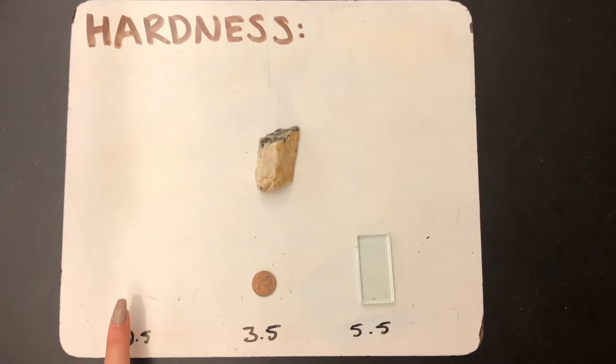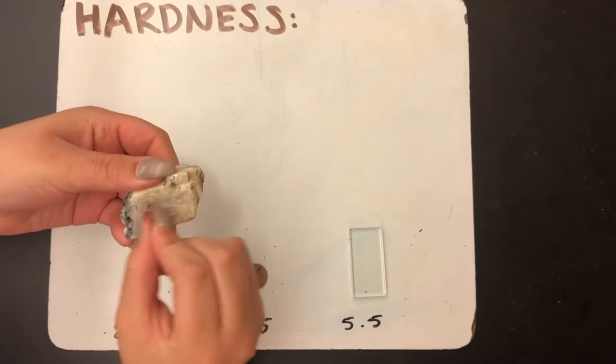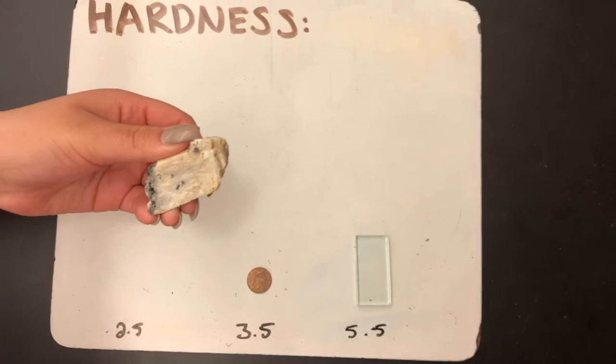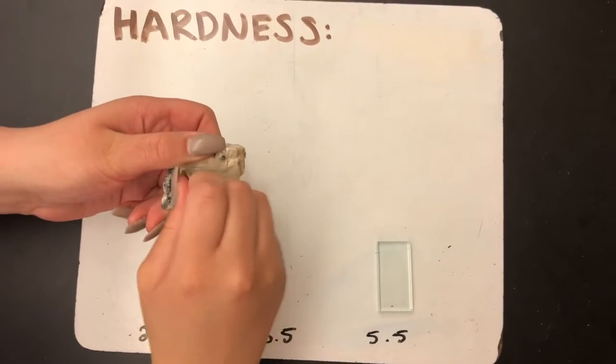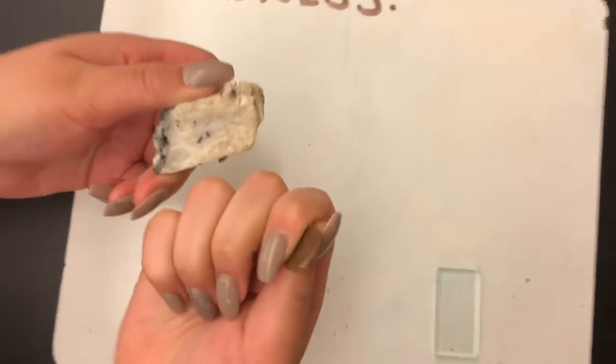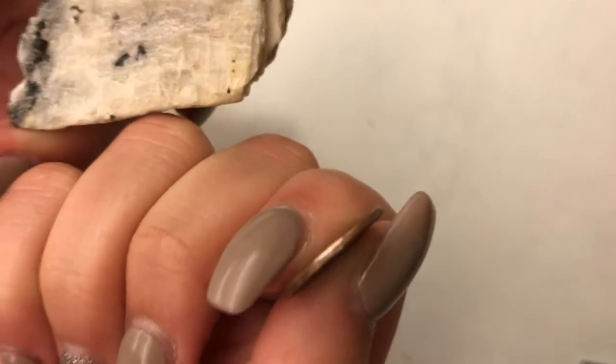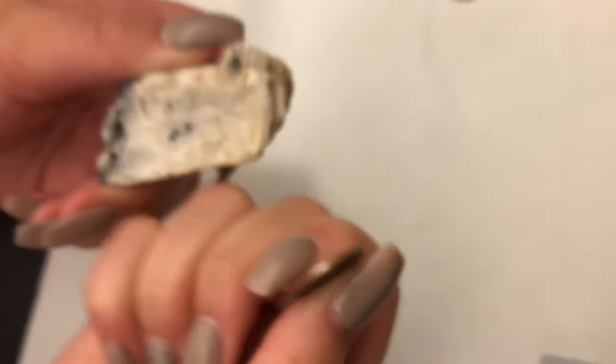So first we'll test to see if it is harder than 2.5, a fingernail. The mineral is not scratched by the fingernail, so we know that it is harder than 2.5. Next comes the penny. The penny does scratch the mineral, so we know that it is, in fact, softer than 3.5 but harder than 2.5.